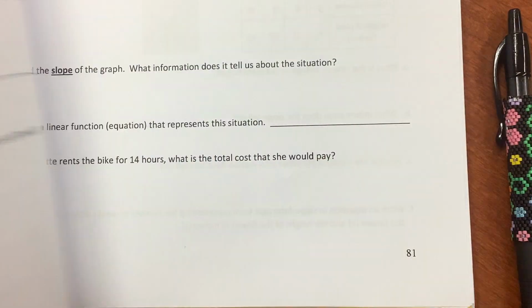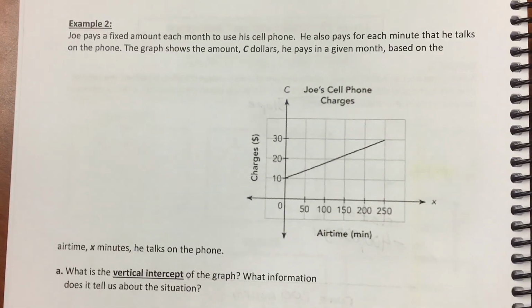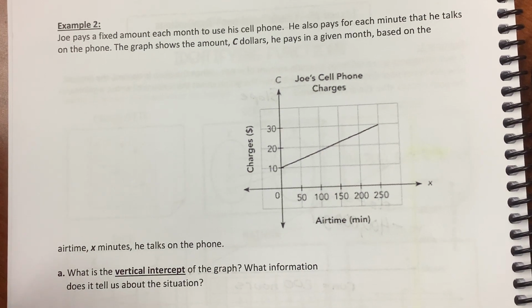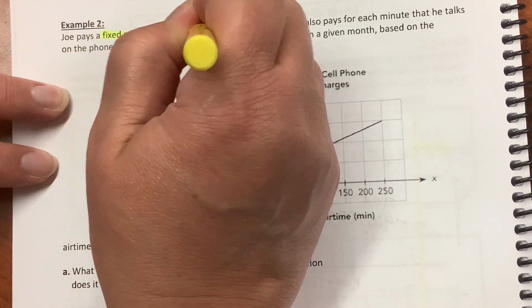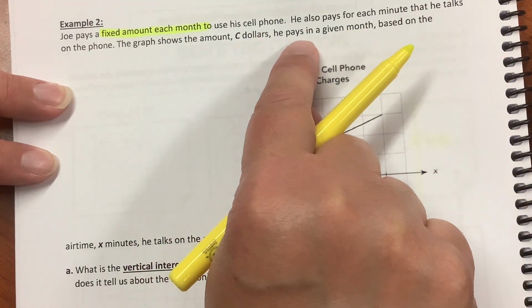Okay, let's try the next one. Here we go. When you're doing word problems, it's vital that you understand what you read. And sometimes the words are really important, and sometimes, like names of people, you could just skip. But Joe pays a fixed amount. Fixed amount, what is that? That is the starting amount, or is that the slope? A fixed amount each month to use his cell phone. He also pays for each minute that he talks on the phone.